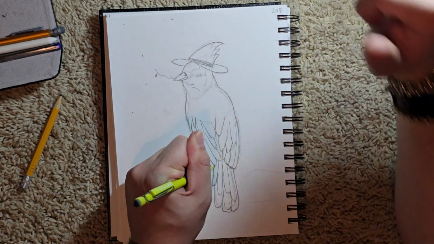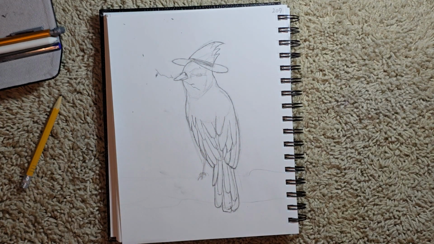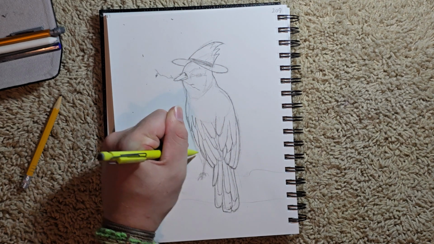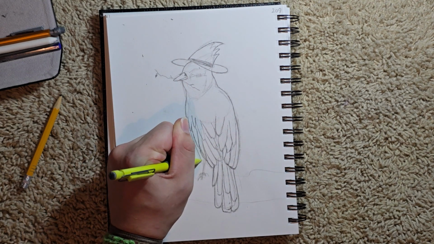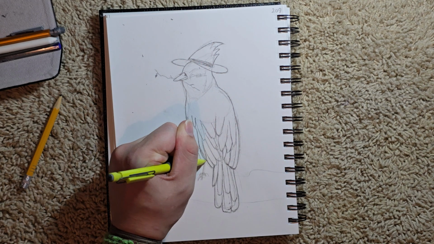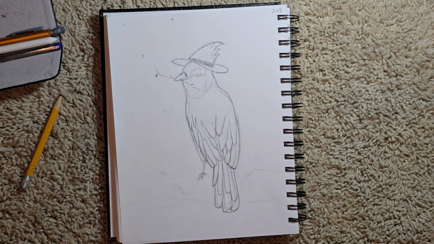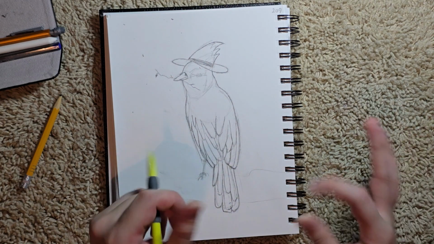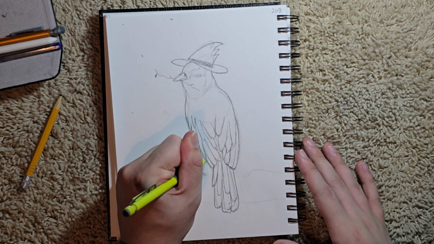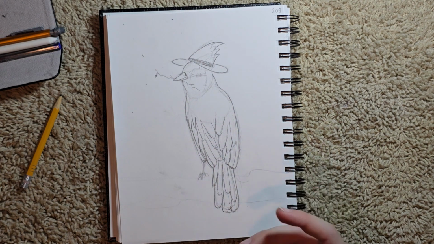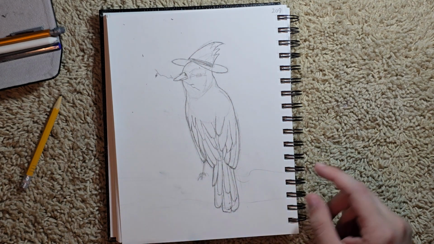What a perfect bird. Oh yeah, his leg. Oh, his leg. Okay, don't worry, buddy. We got this. Your leg is going to look beautiful. Okay? Beautiful. Trust me. How do I draw his leg? How?